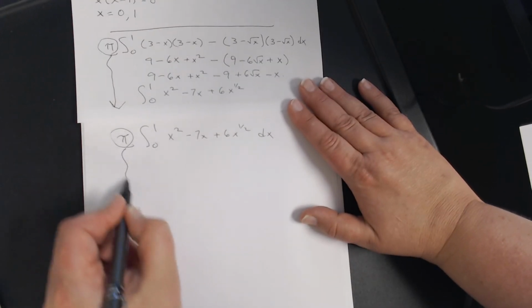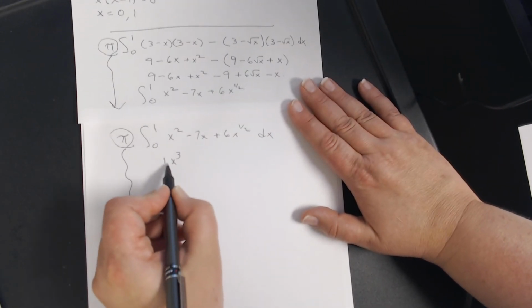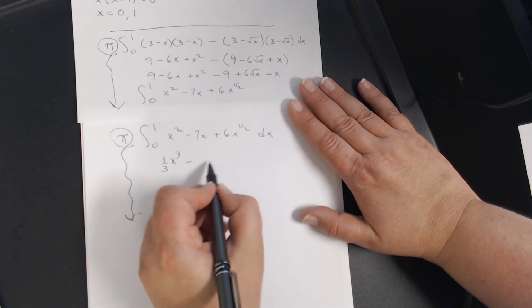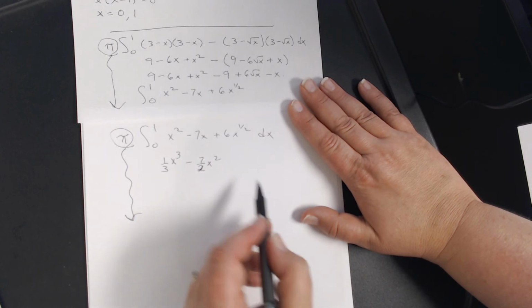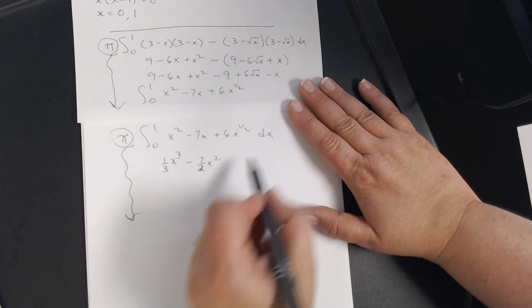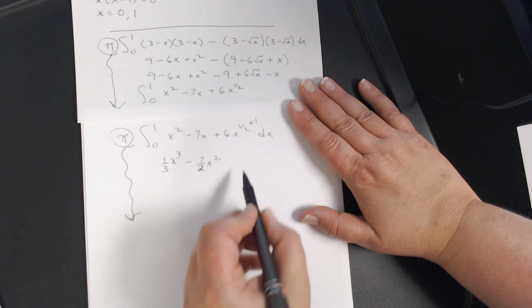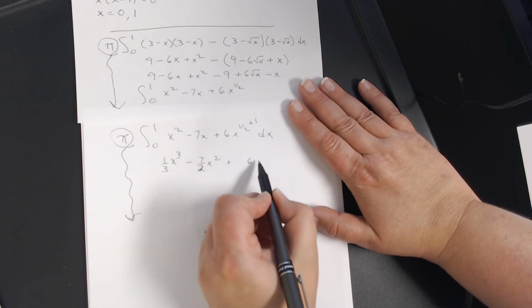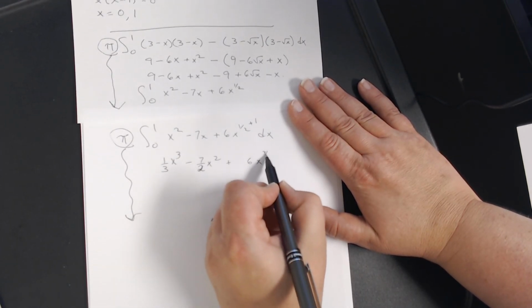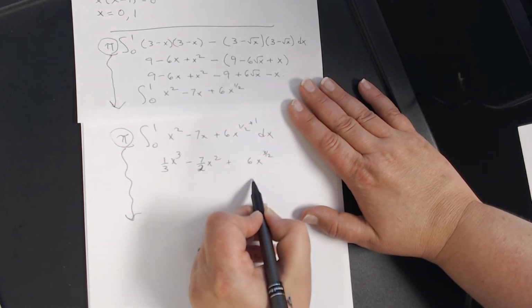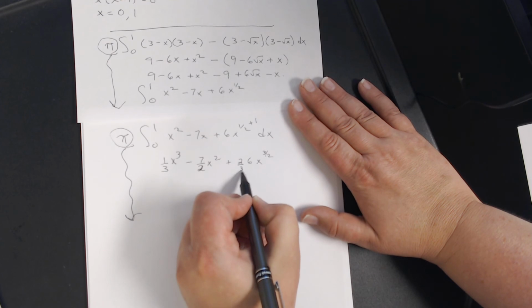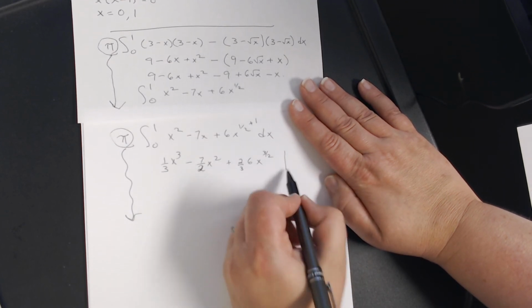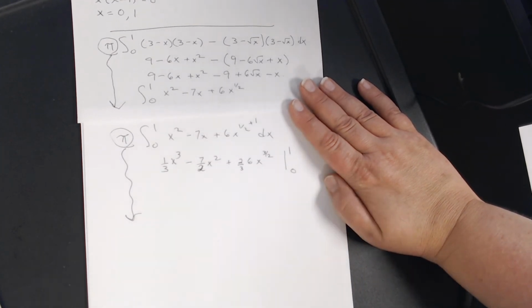Okay, this is where, just don't lose that guy. Add 1, divide by the new. So that gives us 1/3. Add 1, divide by the new, 2. Right? Okay, now just be careful here. Add 1 takes us to 3/2. Divide by 3/2. Picture dividing by 3/2. That's the same as multiplying by 2/3. Okay, and then we've actually taken the integral, so we can do from 0 to 1.